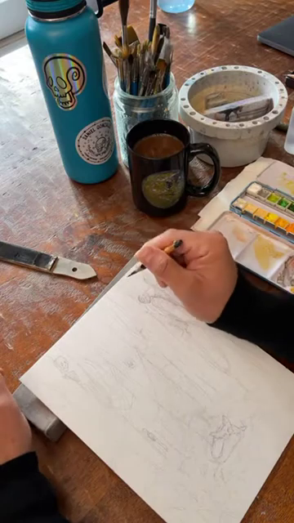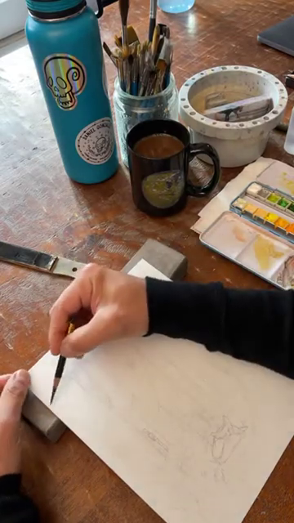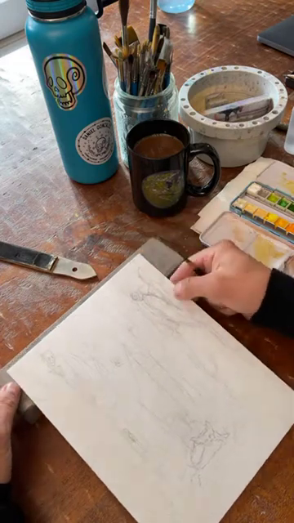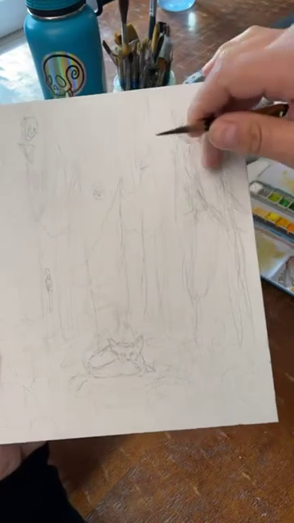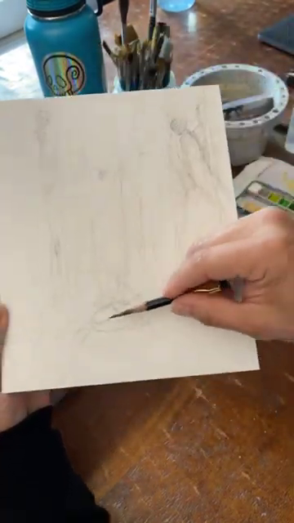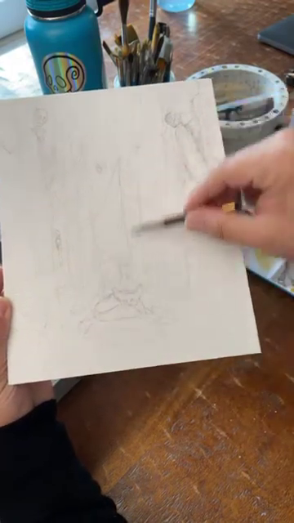Let's see. For those of you joining live, I'm going to be painting this scene. It's got some skeletons in the saguaro cactus, and there's a little coyote at the base of one of them.